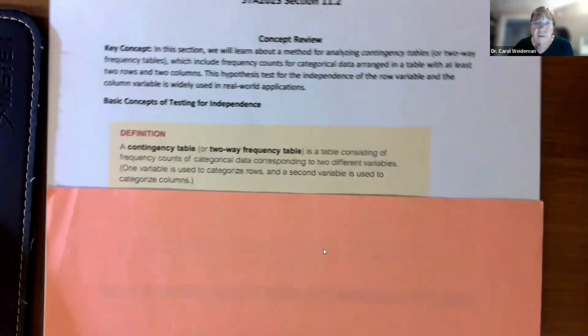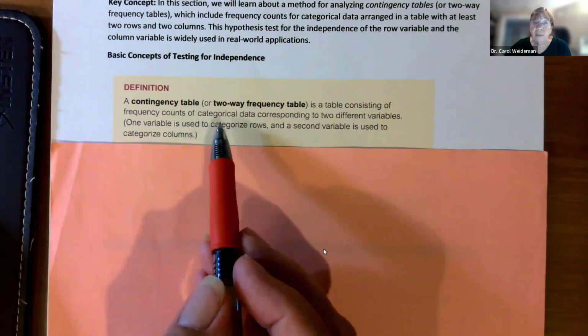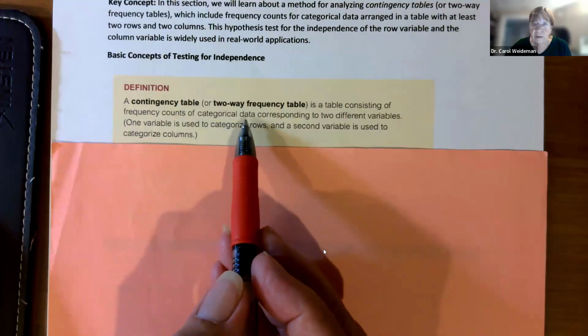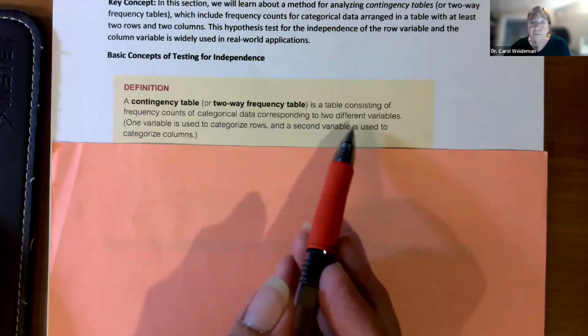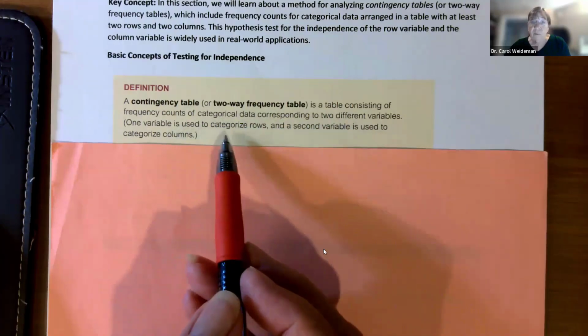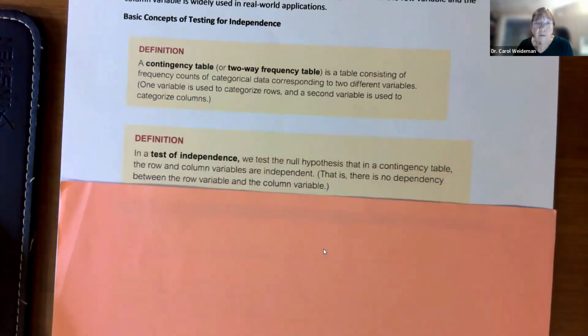So again, a contingency table or a two-way frequency table is a table consisting of frequency counts of categorical data. Different from what we did last week where we had quantitative. Now we have categorical data corresponding to 2 different variables. One variable is in the rows and one is in the columns. And in the cells, we need to have counts. We can't have percentages or decimals or anything. We have to have counts.